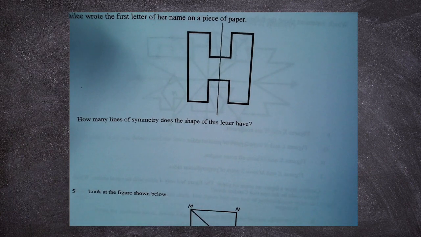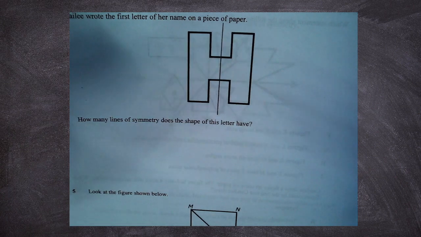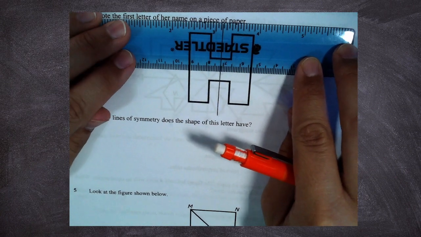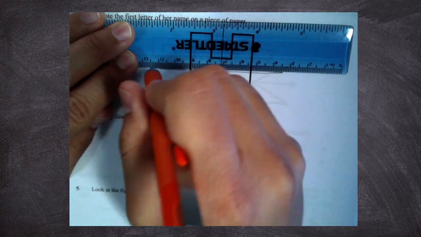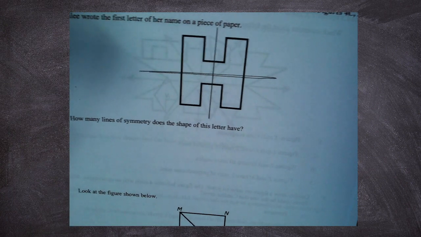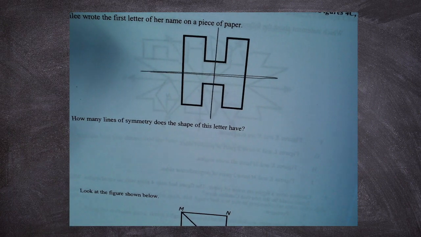But that is not the only line of symmetry this letter has. This letter also has a line of symmetry horizontally. Because again, if I took that line and I cut the letter or I folded the letter, I would have two equal parts.